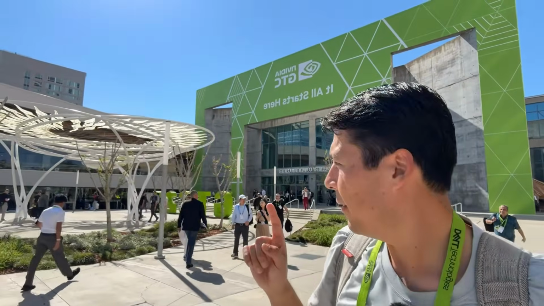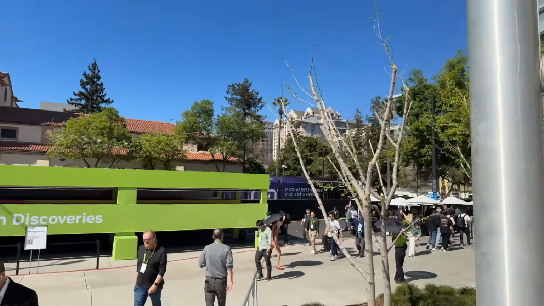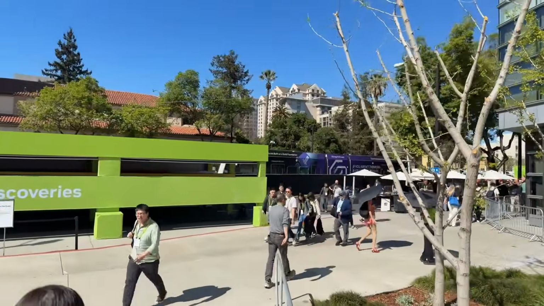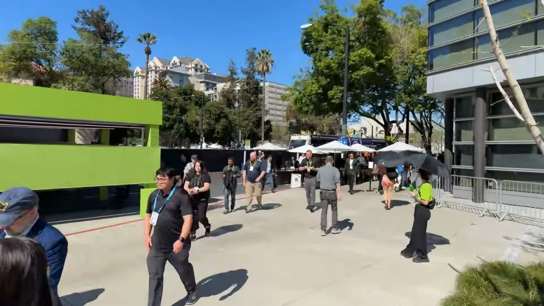So this is cool. This is the convention center. We're basically walking over to the park area, and the light rail literally runs out here, and we just gotta cross the light rail, then go over the other side. This is kind of what it's looking like with everyone coming in. It's pretty chill.